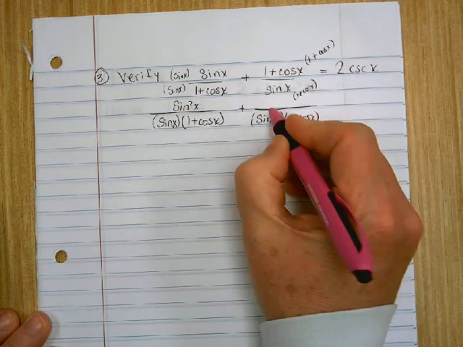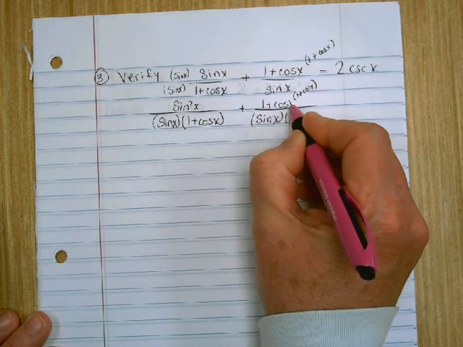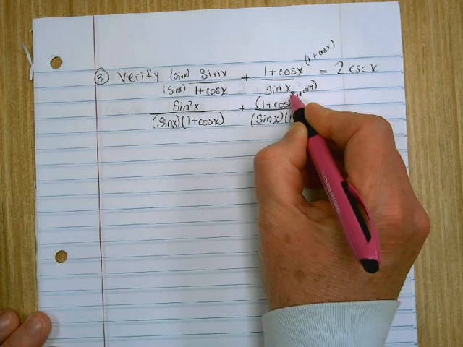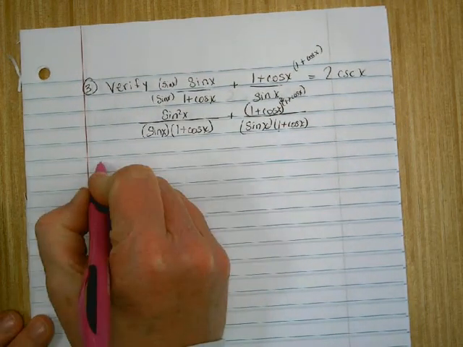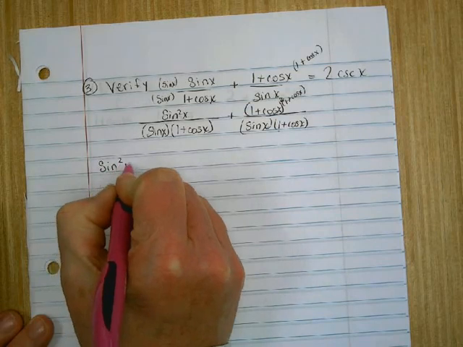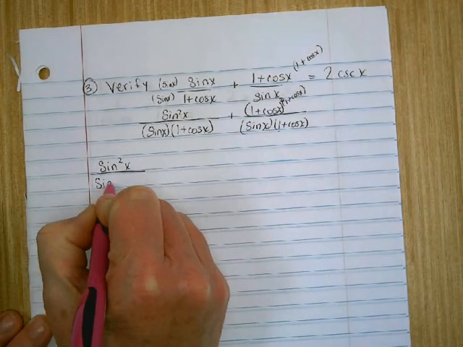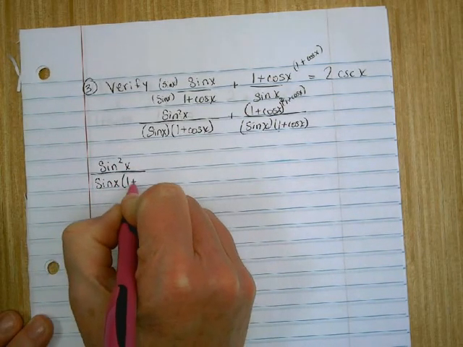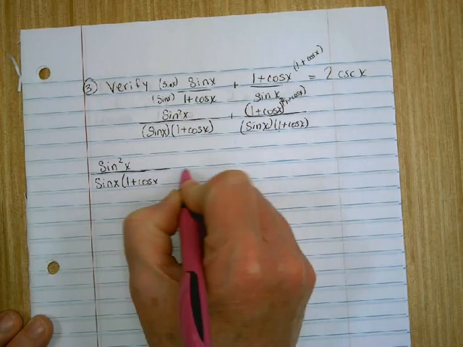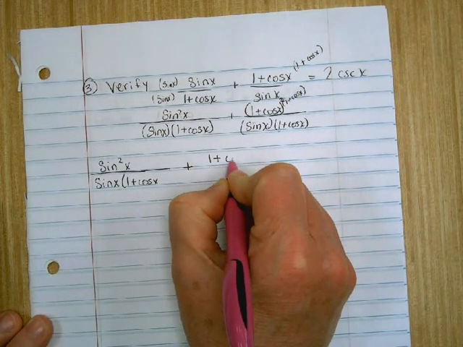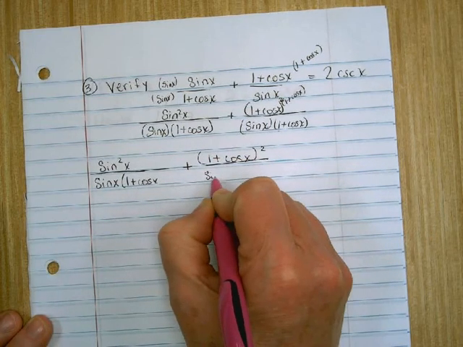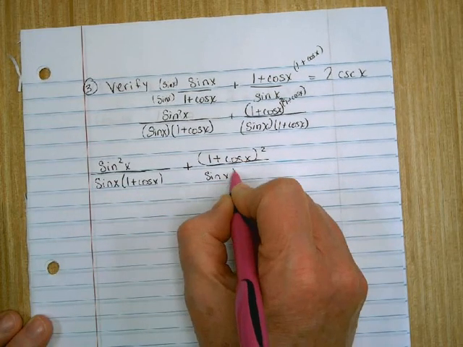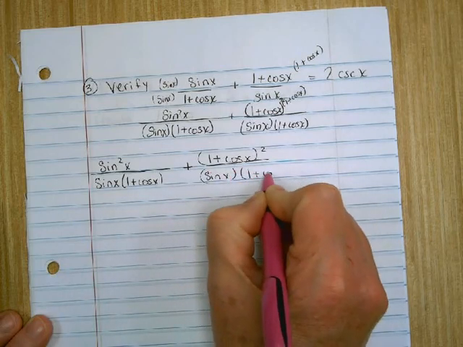So I get 1 plus cosine x all squared here. So, rewriting this, I have sine squared x over sine x times 1 plus cosine x plus 1 plus cosine x all squared over sine x times 1 plus cosine x.